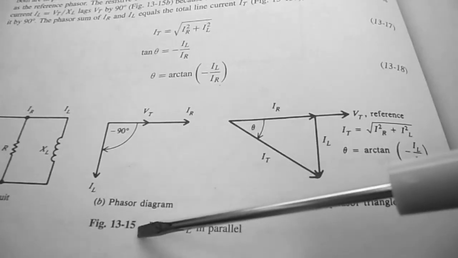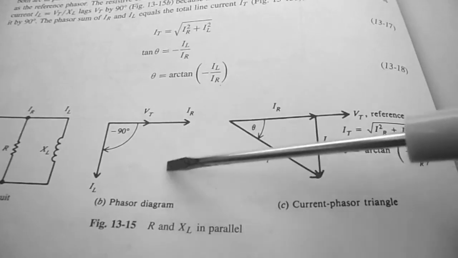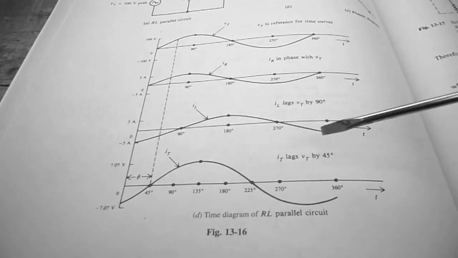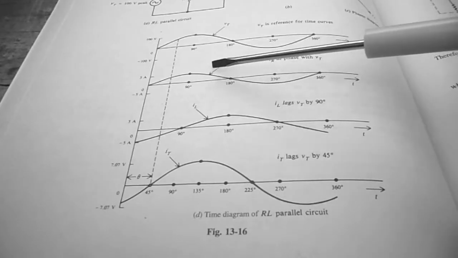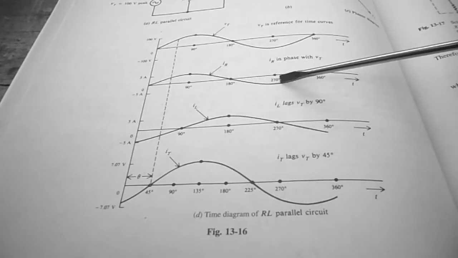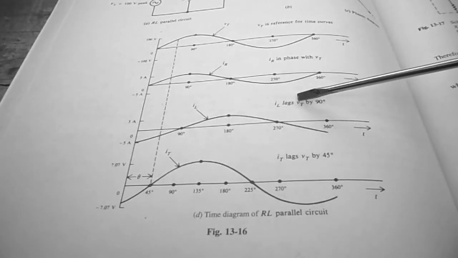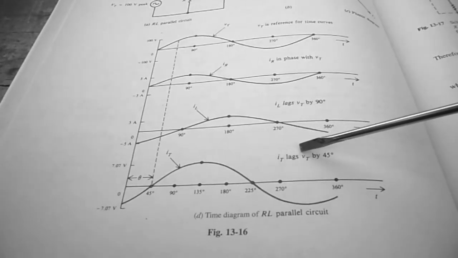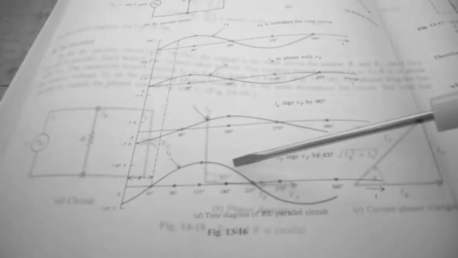In Figure 13-15, we can see R and XL in parallel, and they give us the phasor diagram and the current phasor triangle. And Figure 13-16 in your textbook shows you that VT, or the applied voltage, and IR are in phase. It shows you that IL lags VT by 90 degrees, and in this example IT lags VT by 45 degrees. But that depends on the components used.